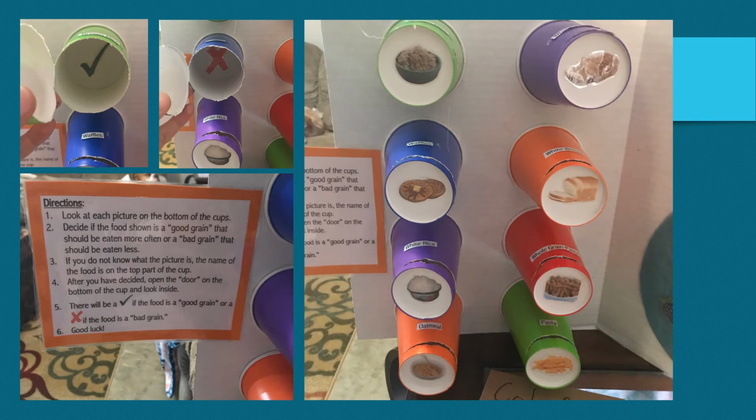And then they have to determine whether this is considered a good grain that you should eat more of or a bad grain that you should eat less of. And if they don't know what the picture is, I've actually put little words on the top of the card that tells what the picture is if they're unsure. And this could give them a better idea of what the correct answer would be.